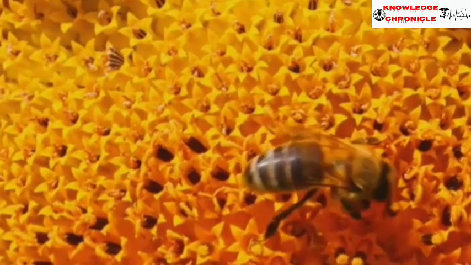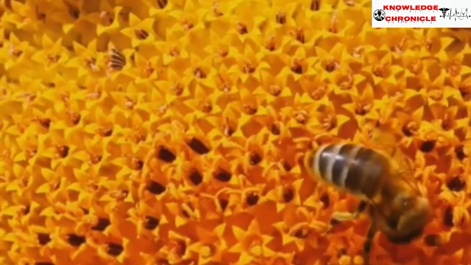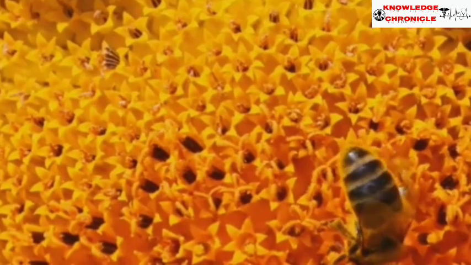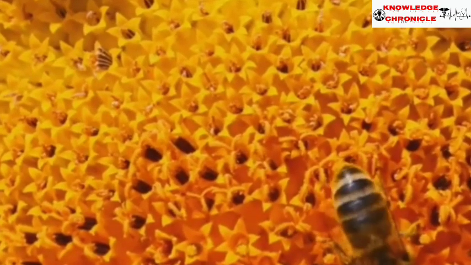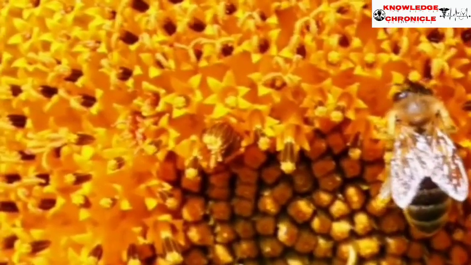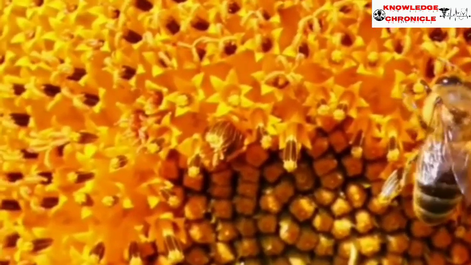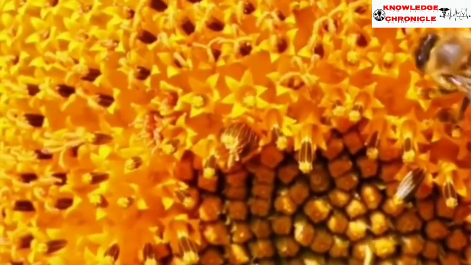The answer is pollination, the incredible biological mechanism where pollen grains are transferred from the anther, the male part, to the stigma, the receptive tip of the female pistil. Imagine it like a relay race. The baton, pollen, must reach the next runner, stigma, to win the race of life.